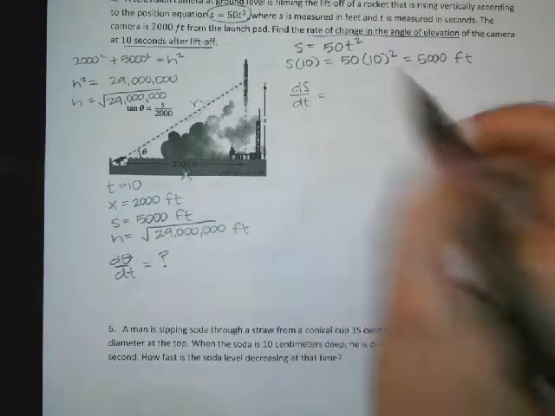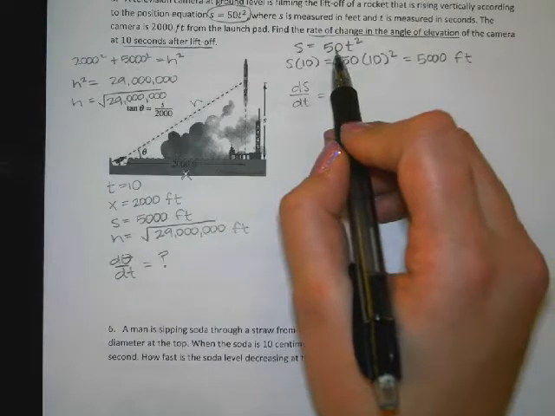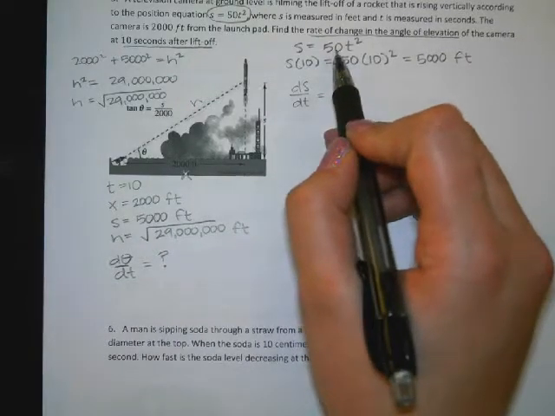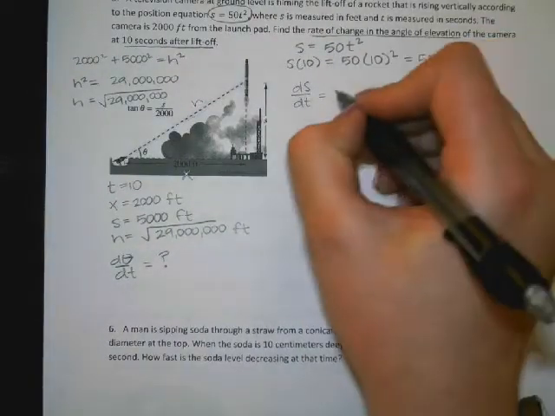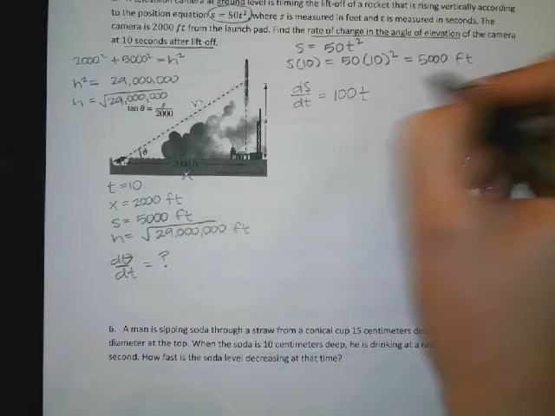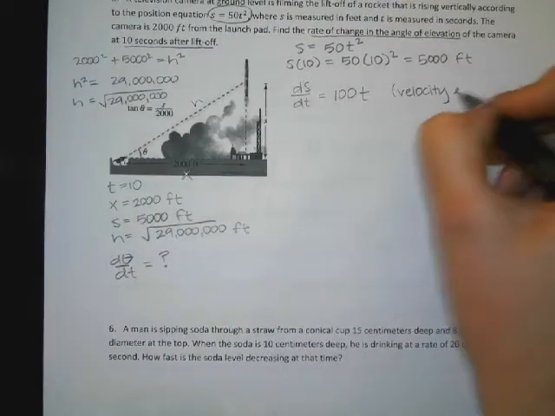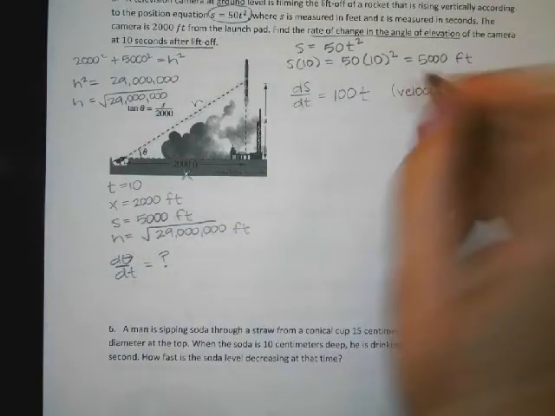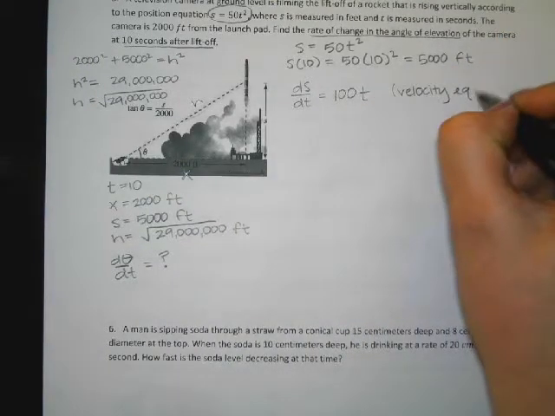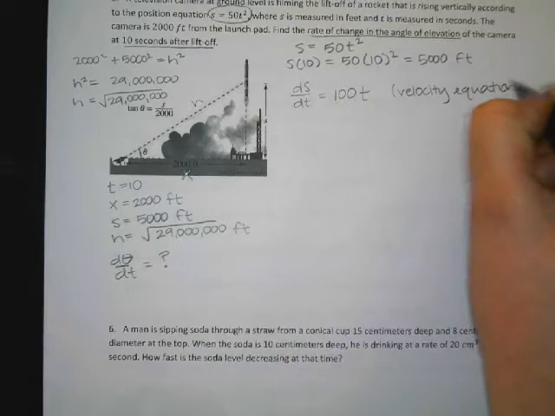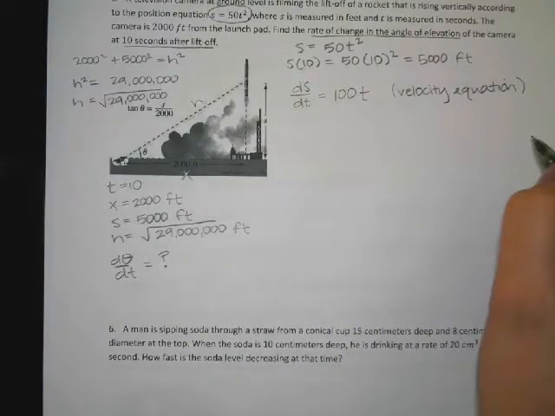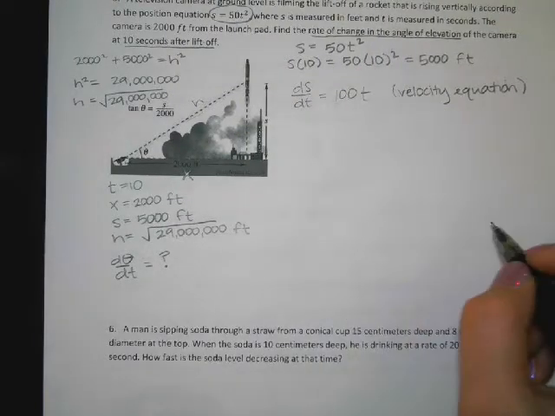Okay. Then if we take the derivative of 50t squared, we get 100t. And this right here is the velocity equation times dt dt. This one we're not going to do dt dt because that's the rate of change of time as time changes, which is kind of weird. Why would it be d theta dt? Because there's no theta in this problem.